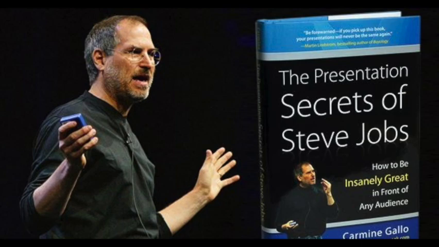Jobs drew a very simple 2x2 grid on the whiteboard. Across the top, he wrote consumer and professional, and down the side, portable and desktop. Under Jobs, Apple would offer just 4 computers, 2 notebooks and 2 desktops, aimed at consumer and professional users.